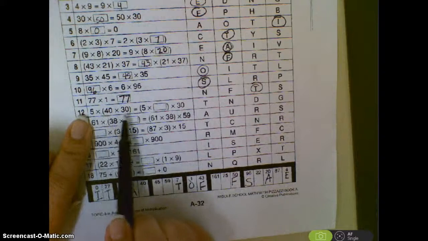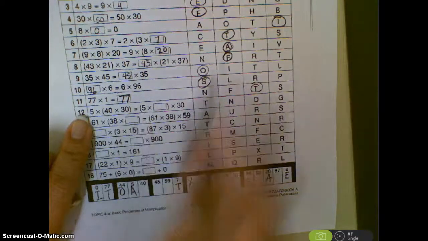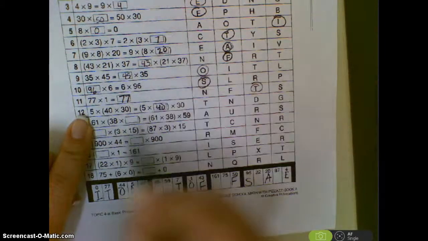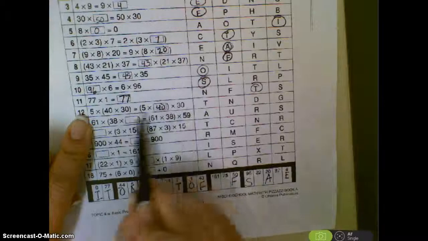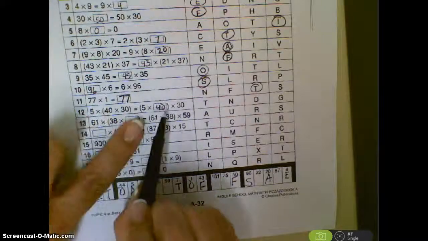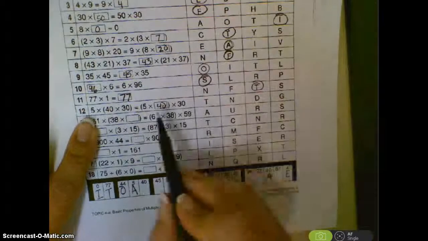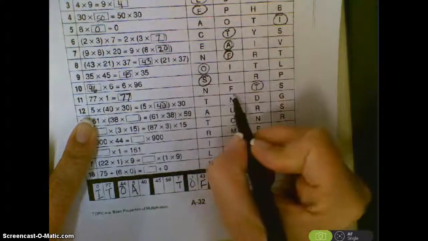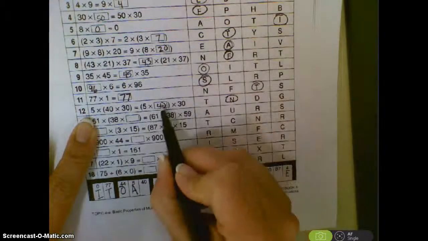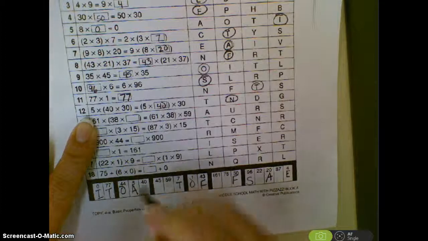5 times 40 times 30, 5 times 40 times 30. They're staying in exactly the same order. The thing that changed was who they're associating with. Remember, this is like lining up for lunch. Associative property. So number 40 is going to be an N.